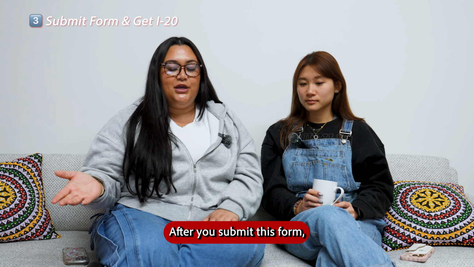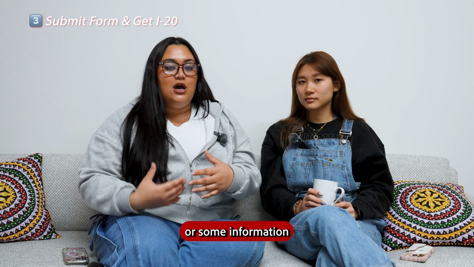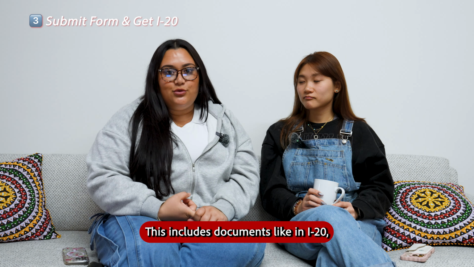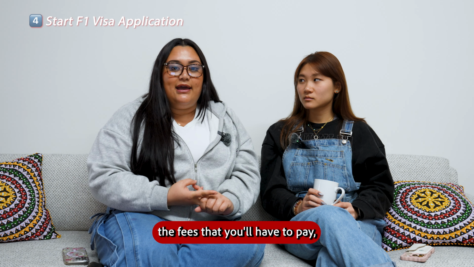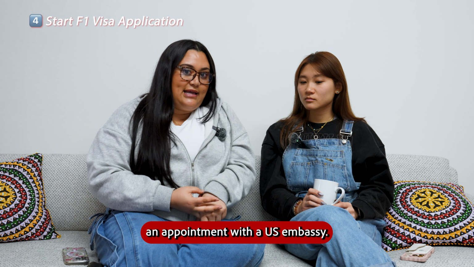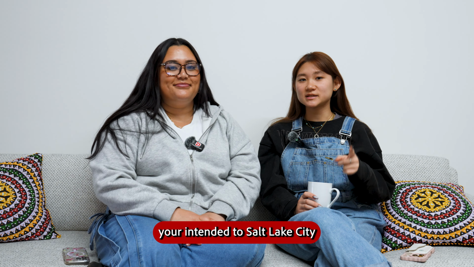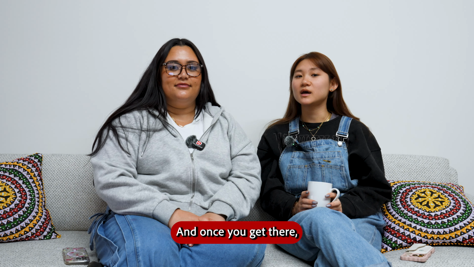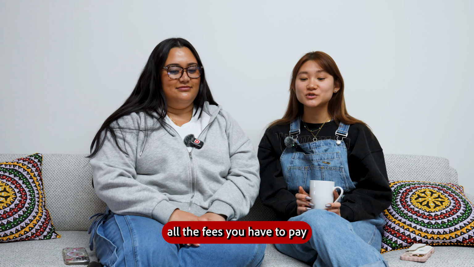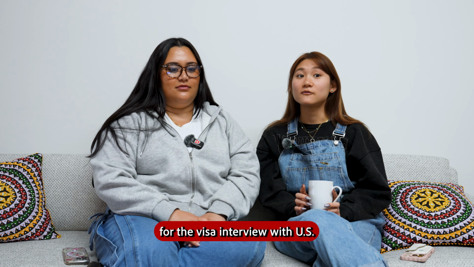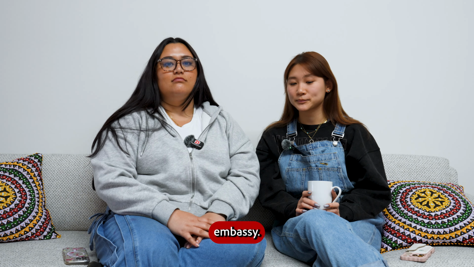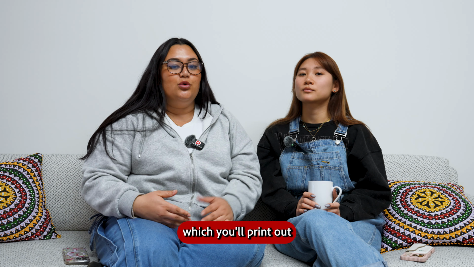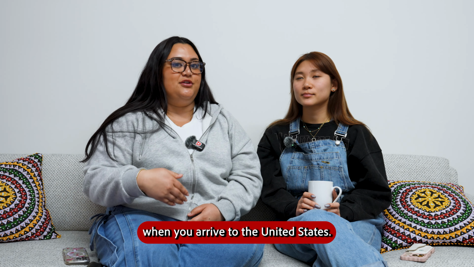After you submit this form, you'll receive an email with what you need to do to fill out your visa application. This includes documents like an I-20, the fees that you'll have to pay, and you'll also have to schedule an appointment with a U.S. embassy. Once you gather the required documents, you should pay all the fees and prepare for the visa interview with the U.S. Embassy. Once you've completed your interview, you should receive your F1 visa through your email, which you'll print out to use at the airport when you arrive to the United States.